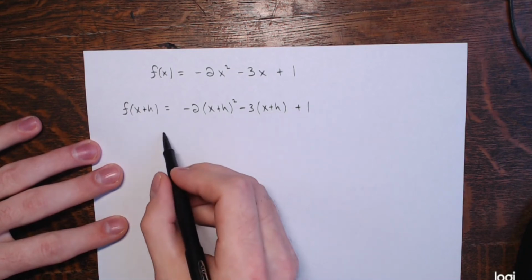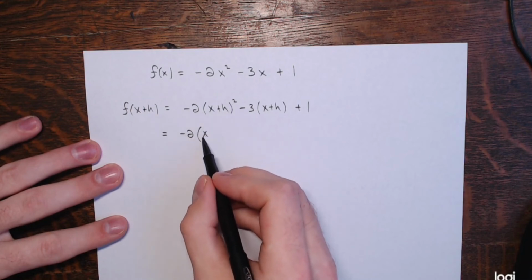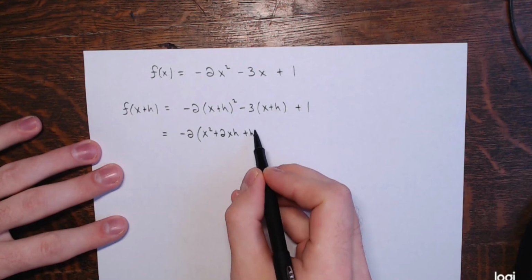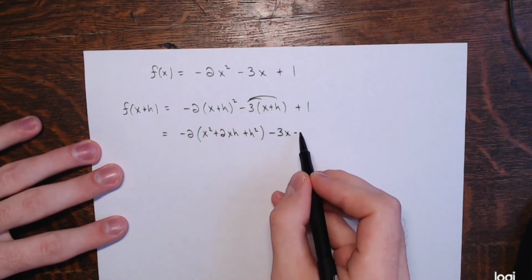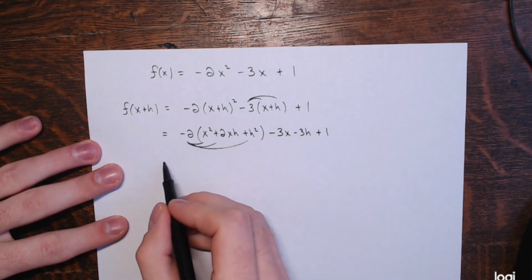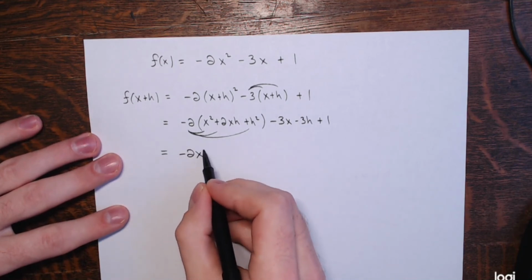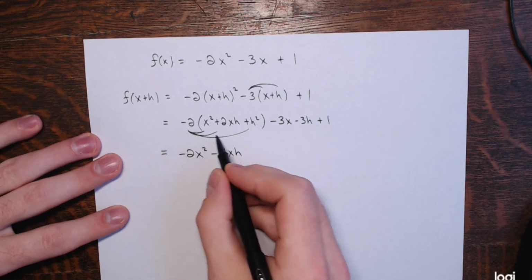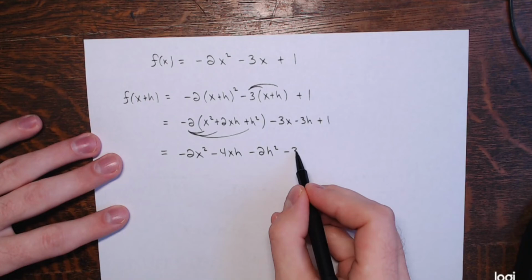So this is -2 times the quantity x plus h squared, which you've seen a couple times now. That's x squared plus 2xh plus h squared. Distribute the -3 here. You've got minus 3x minus 3h, then plus 1. And then finally, distributing the -2, we have -2x squared minus 4xh minus 2h squared, and then the rest of it, minus 3x minus 3h plus 1.